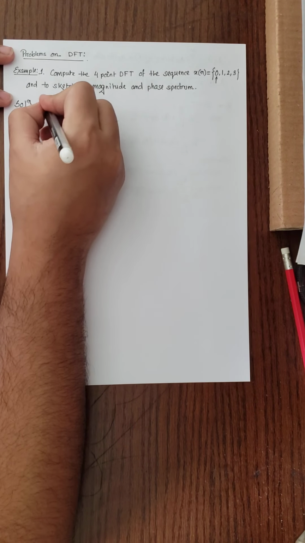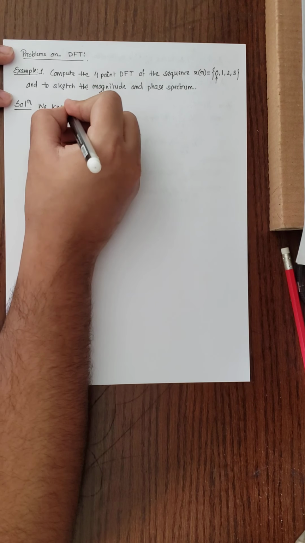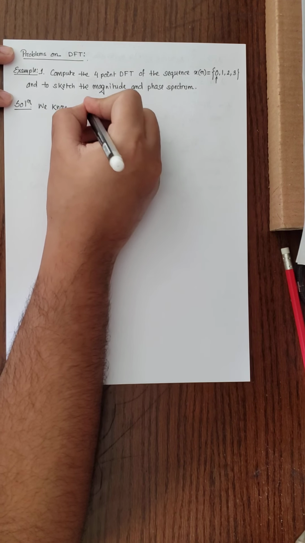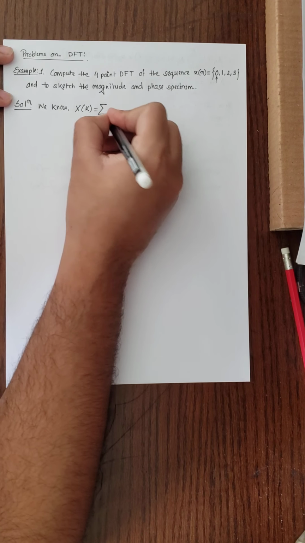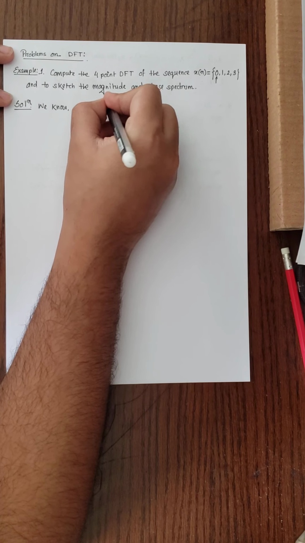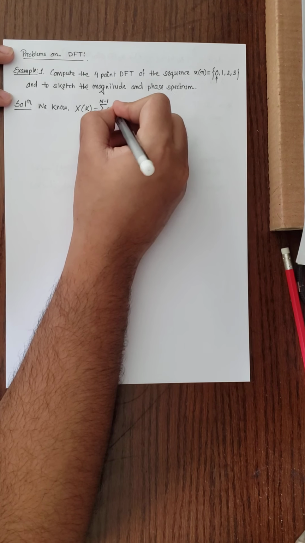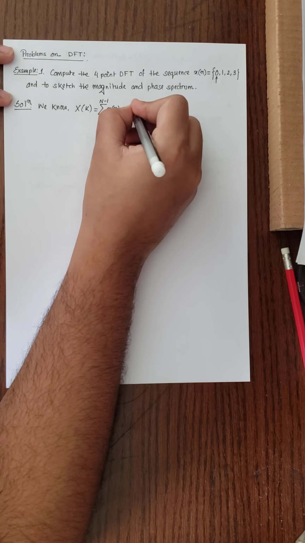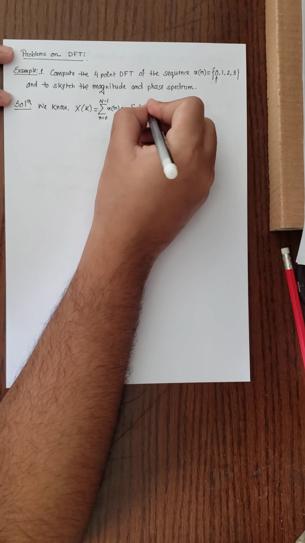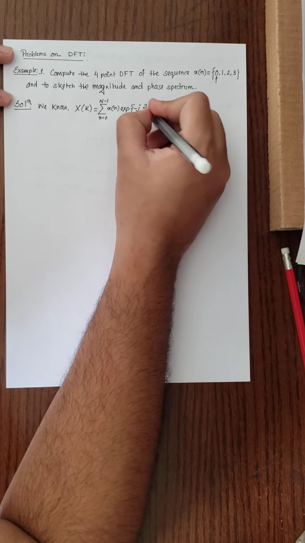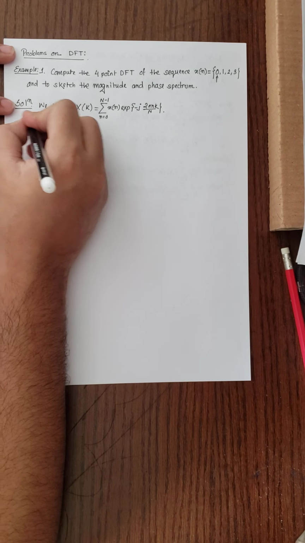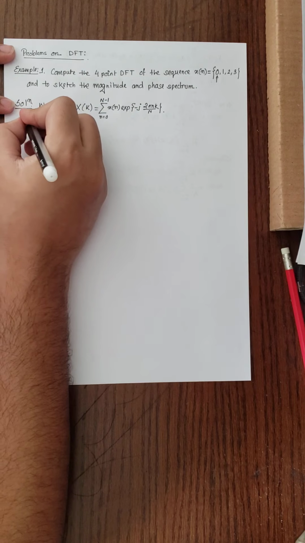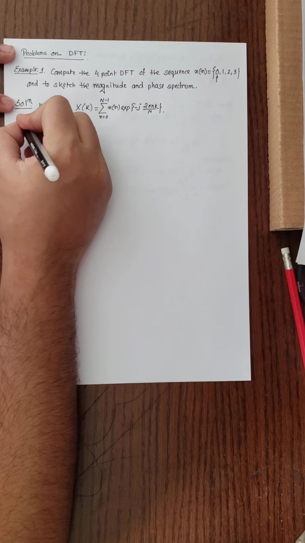So we know from the equation of the direct transform, x of k equals the running sum where small n goes from 0 to capital N minus 1, x of n e to the power minus j 2 pi nk over N. Now from the given signal, we can easily determine the length.